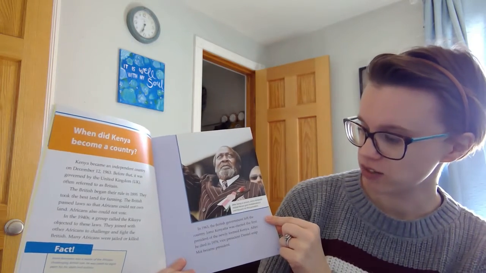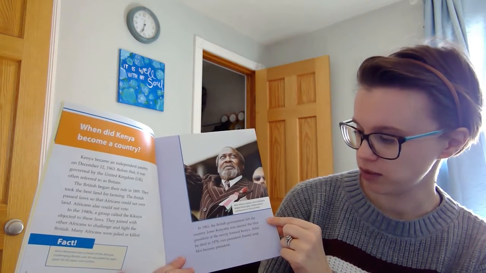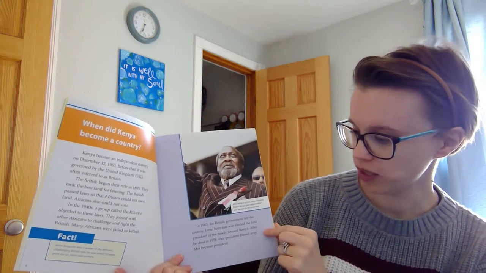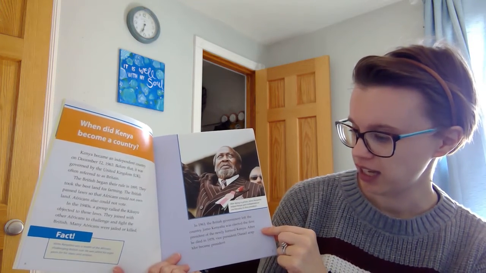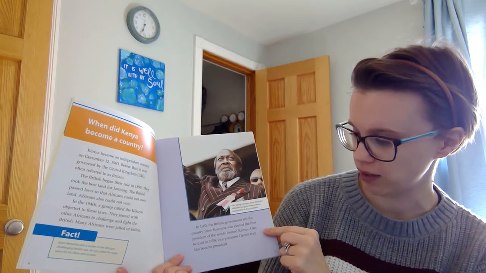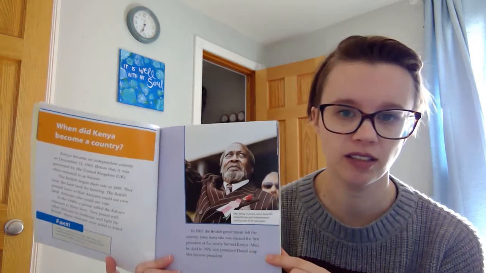In 1963, the British government left the country. Jomo Kenyatta was elected the first president of the newly formed Kenya. After he died in 1978, Vice President Daniel Arap Moi became president. Okay. And now we're going to skip ahead to page 16.